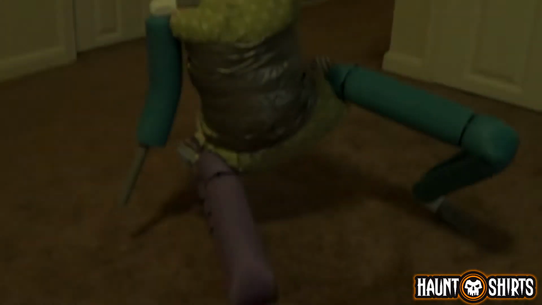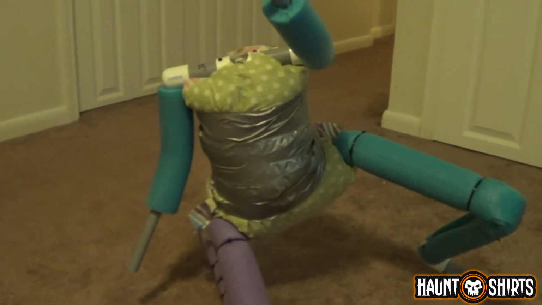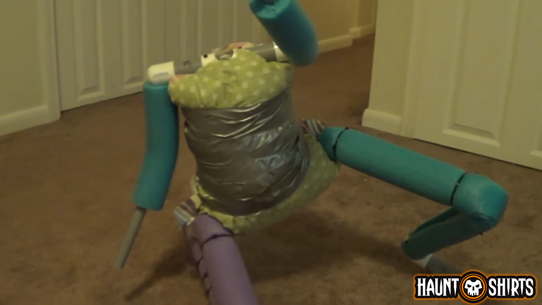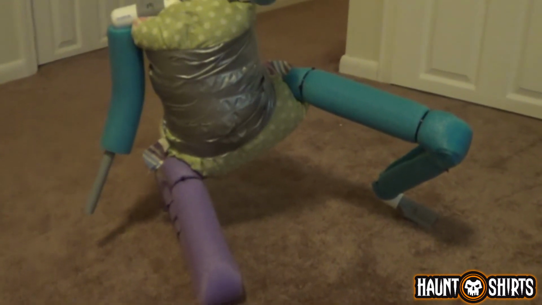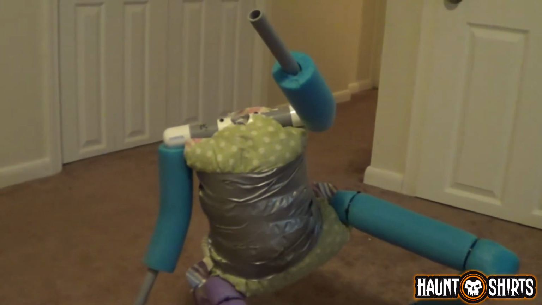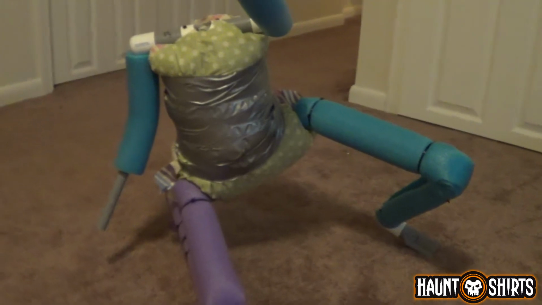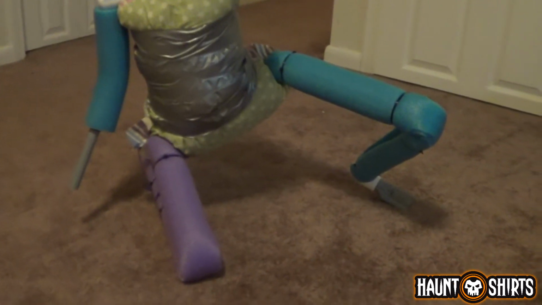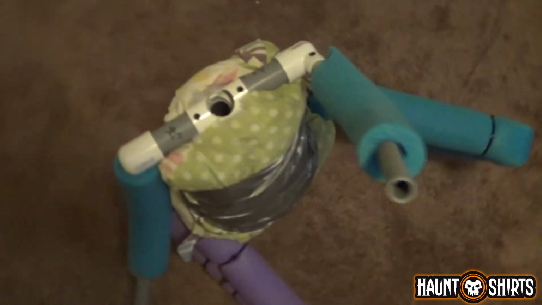So this is the hot mess of where we're at right now. That throw pillow I actually found alongside the highway over the weekend. I stopped and walked back and got the thing off the road, so hopefully it's not filled with lice or some sort of disgusting insect. But anyway, that's a throw pillow and a bunch of pool noodles that are just split down the center and zip tied onto the PVC.